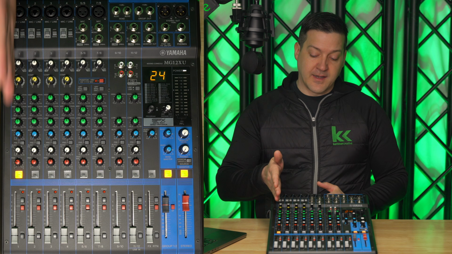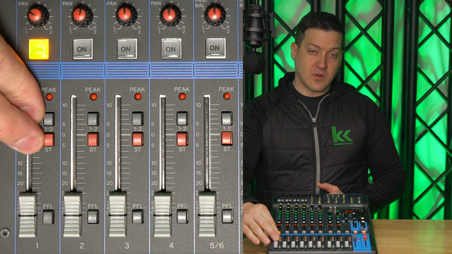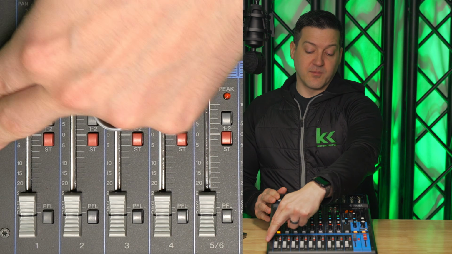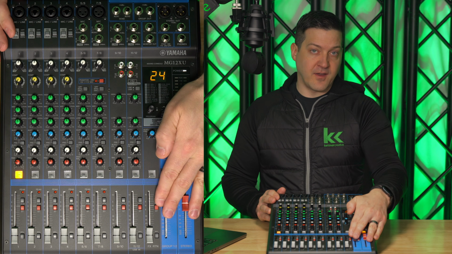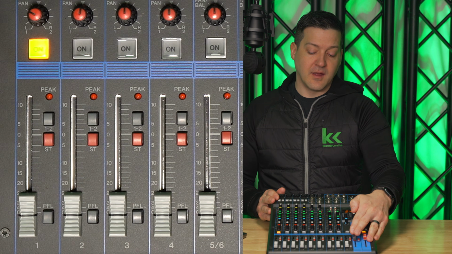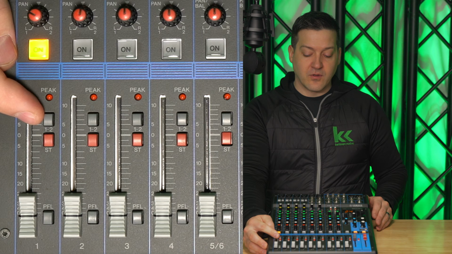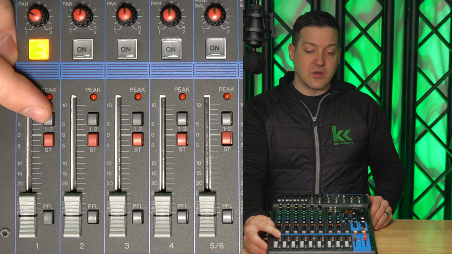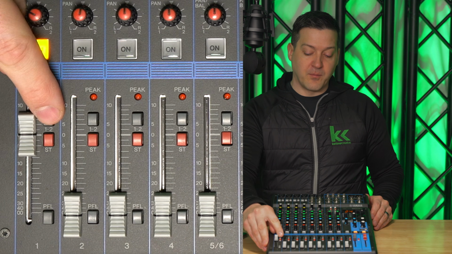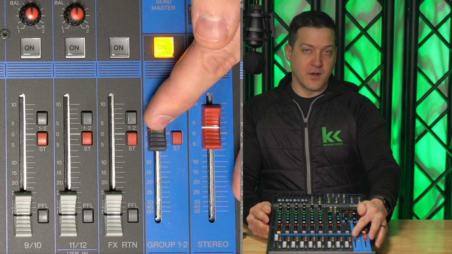So how it works is your input comes all the way down the channel strip. Then here you can choose where it gets routed. It comes across here, and then it is affected by the group 1-2 output. Now let's talk about these routing buttons here. This is actually super cool. So with the group 1-2, you can choose to send this channel by pressing this button to the group 1-2.